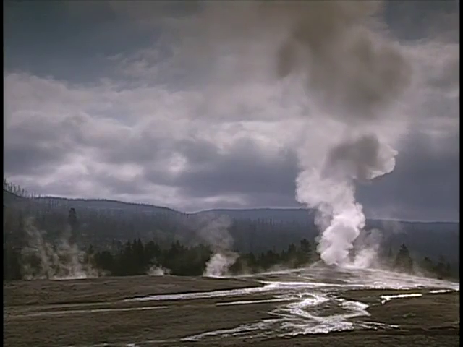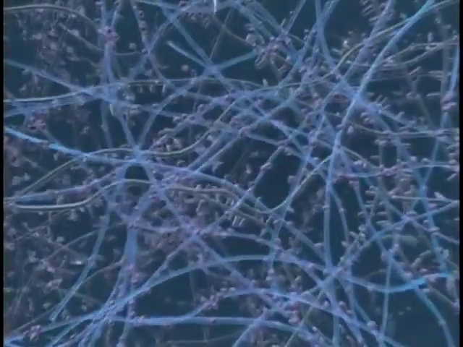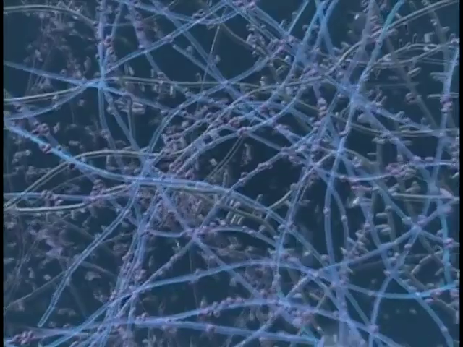The first place Pace tried out the new technique was a hot spring in Yellowstone National Park. What Pace discovered staggered even him. Yellowstone's hot springs were home to not just a few otherworldly microbes, but to a stunningly complex ecosystem filled with hundreds of different species. And it isn't just hot springs that are teeming with microbes. It is every environment on Earth.